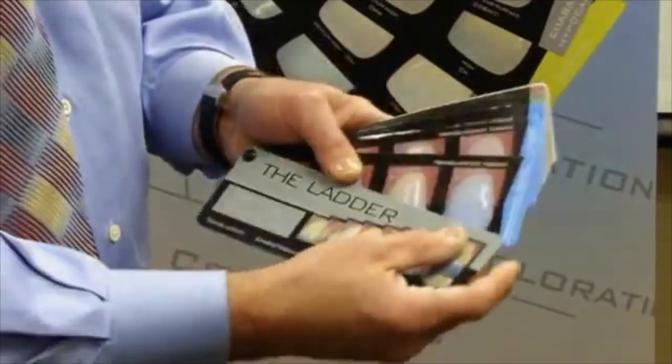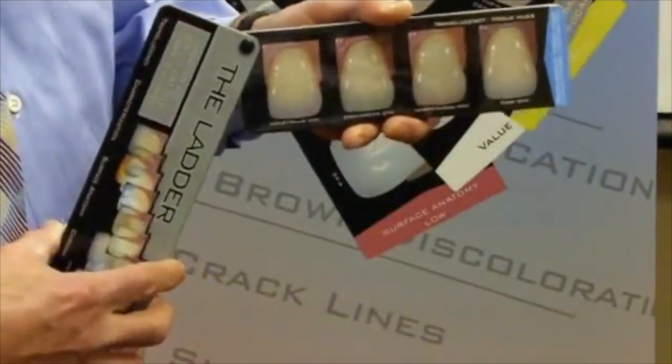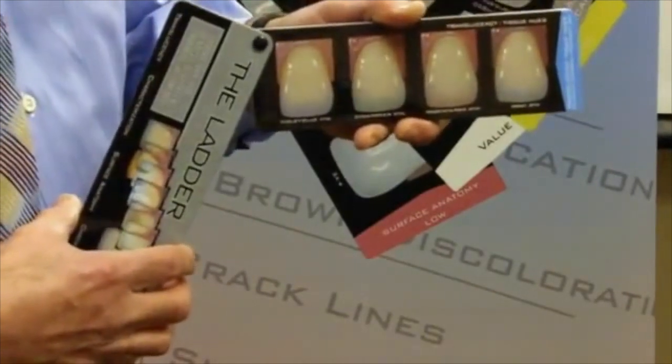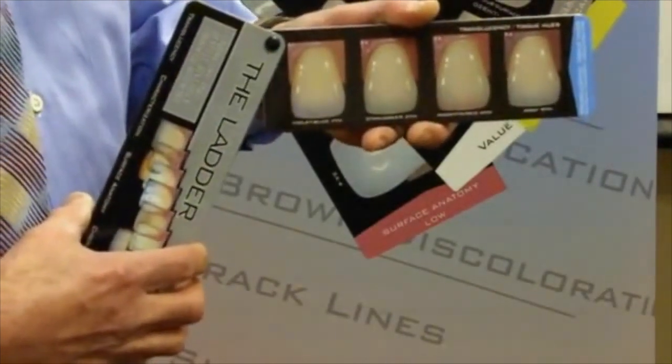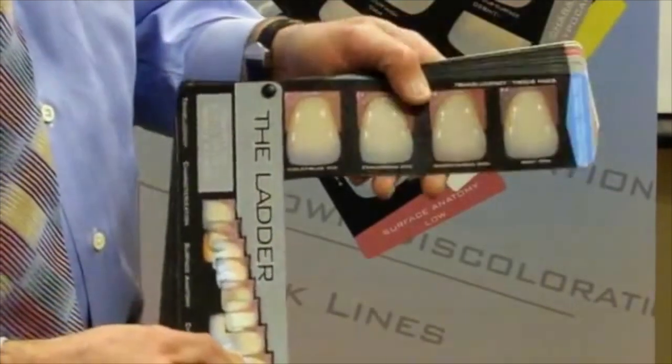I have the option of changing the hue of the translucency. So translucency normally is violet blue. It can be gray with wear. Staining will cause a multitude of coloration that is visible in the teeth.